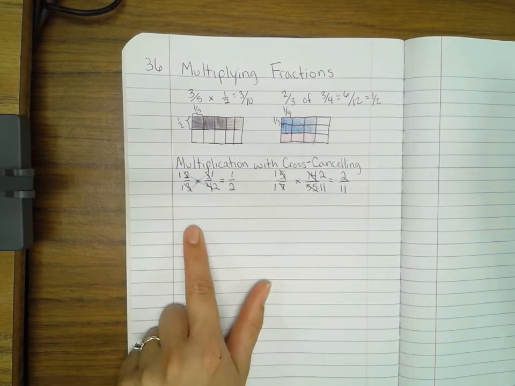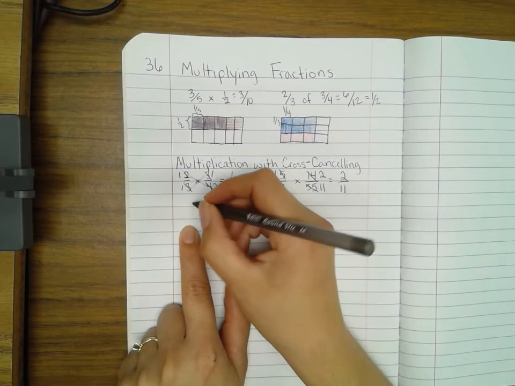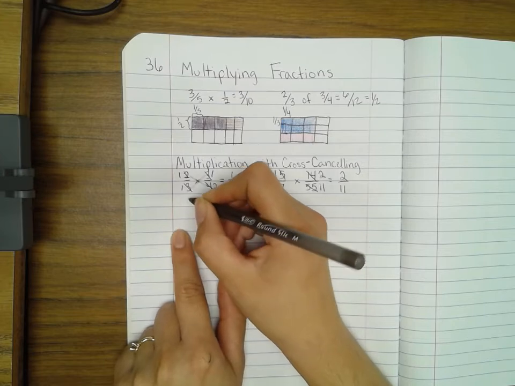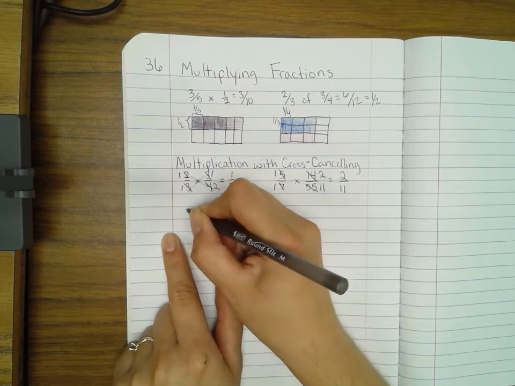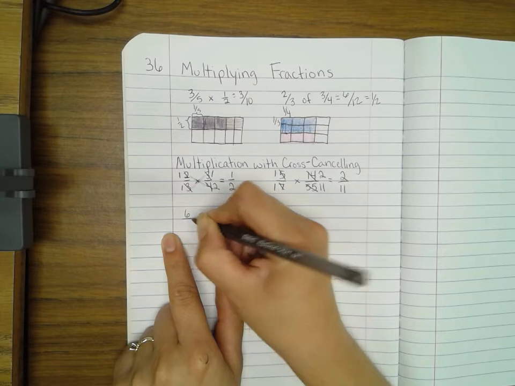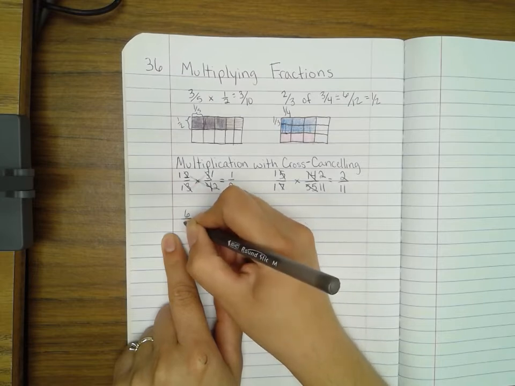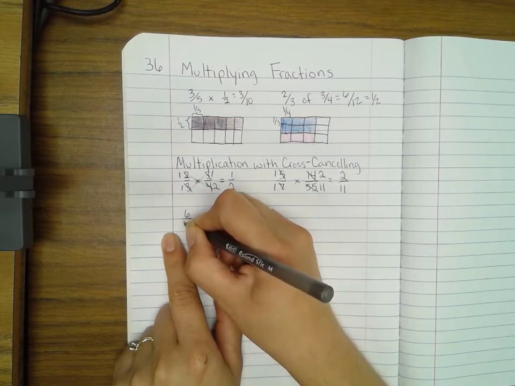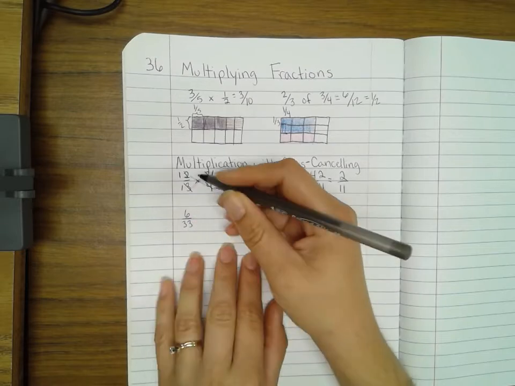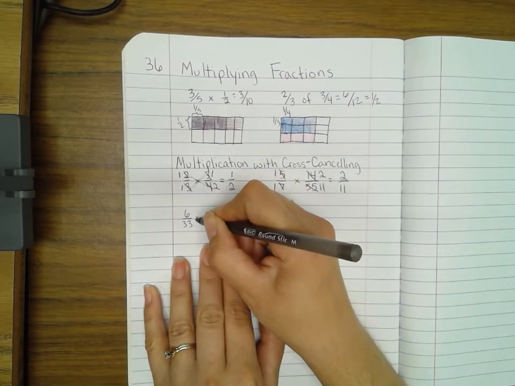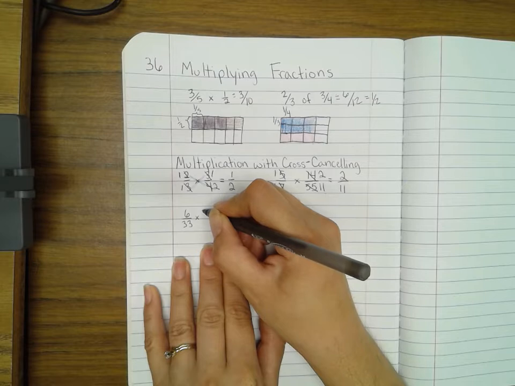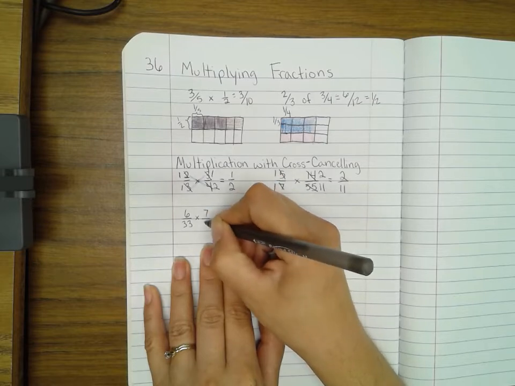Okay, let's try another one. Let's try 6 over 33 times 7 over 40.